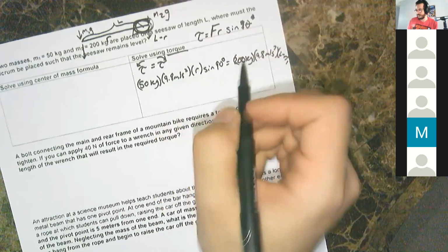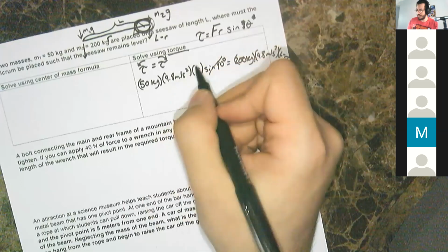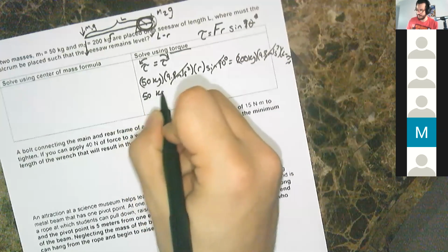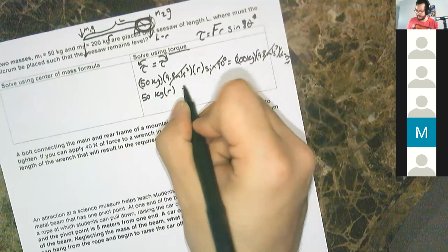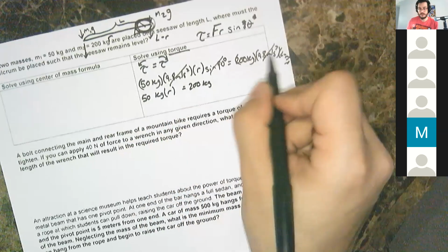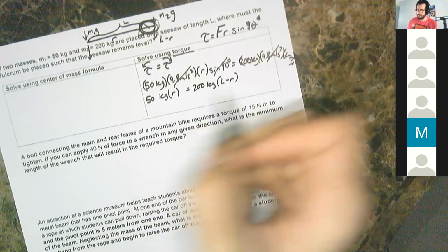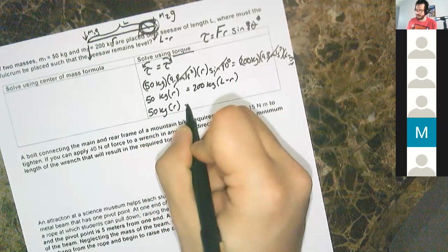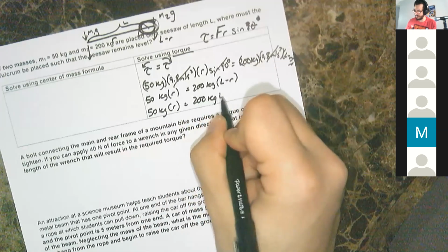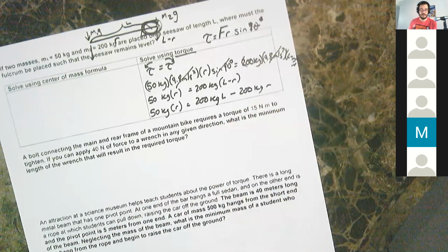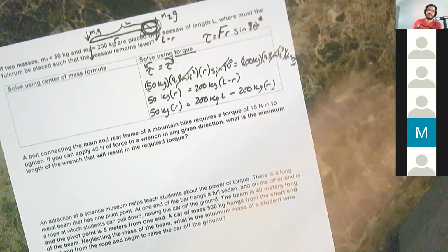We can get rid of the sine 90 for being applicable to both. We can get rid of gravity for being on both sides of the equation and rewrite it: 50 kilograms times R equals 200 kilograms times L minus R. Distribute this 200 kilos. 50 kilograms R equals 200 kilograms L minus 200 kilograms R. Do you see some like terms that we can combine? Which two terms can be combined?